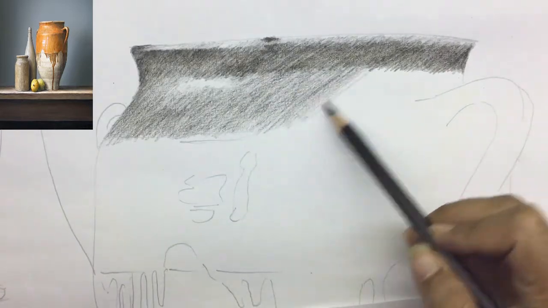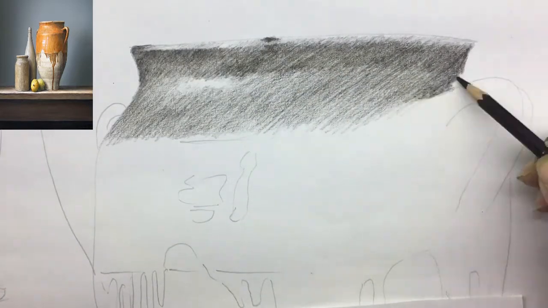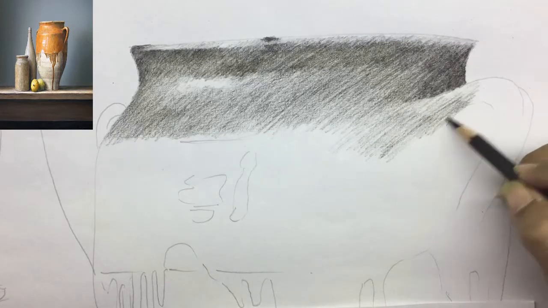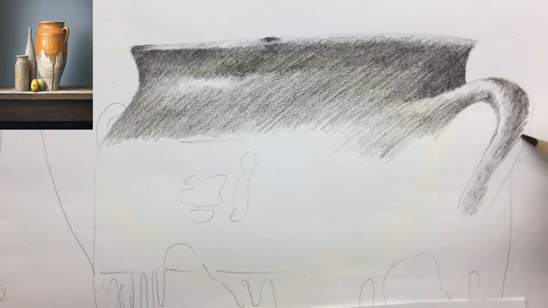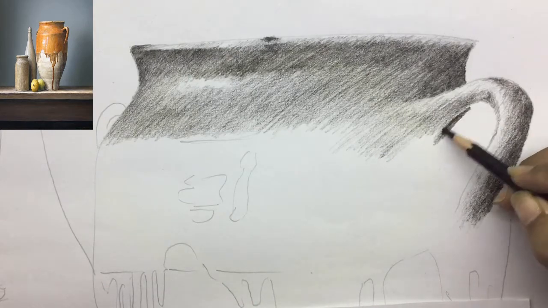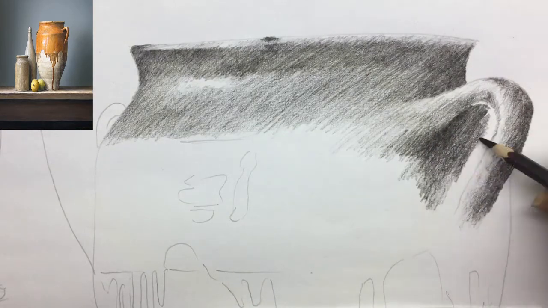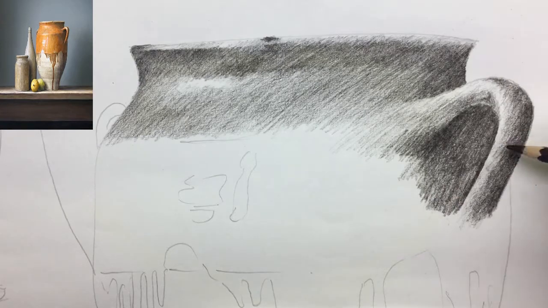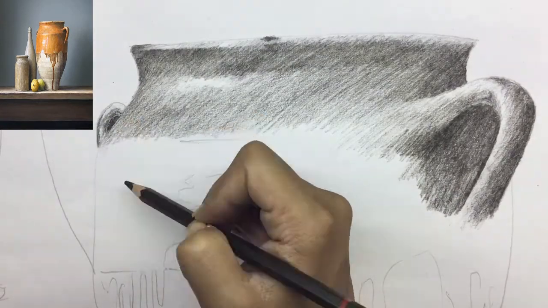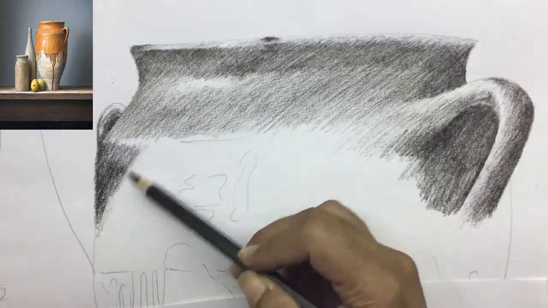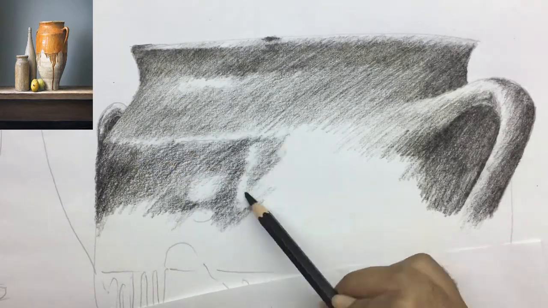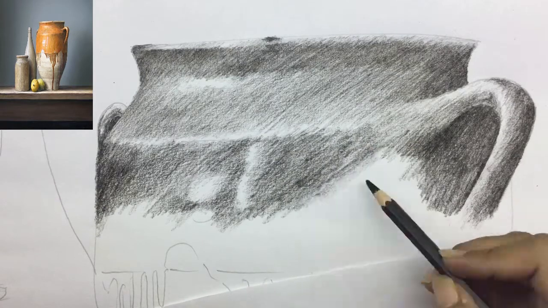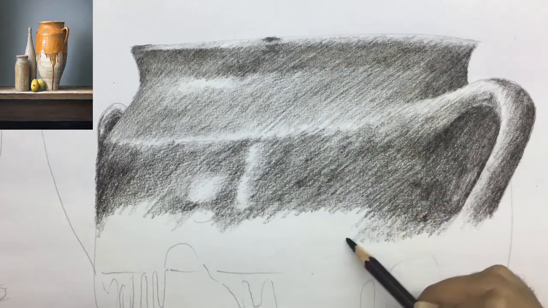A transparent wireframe approach to sketching the still life helps you organize the composition of the group. It makes it easier to see the shape, position and proportion of each object in relation to its neighbors.